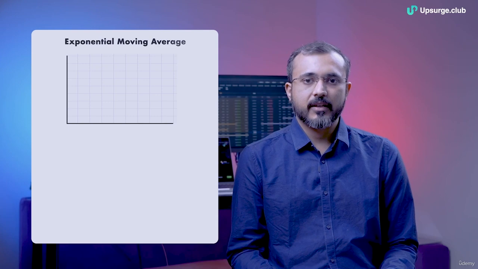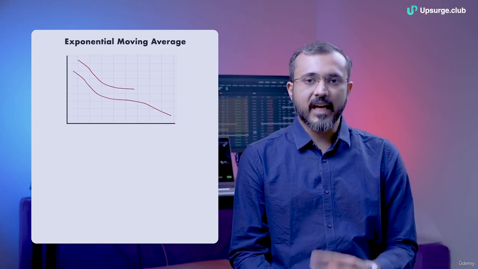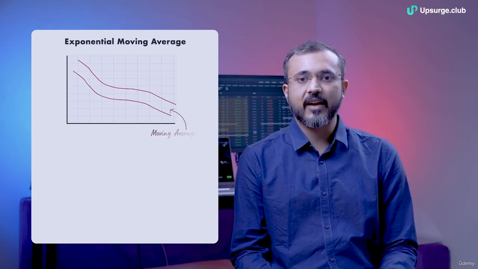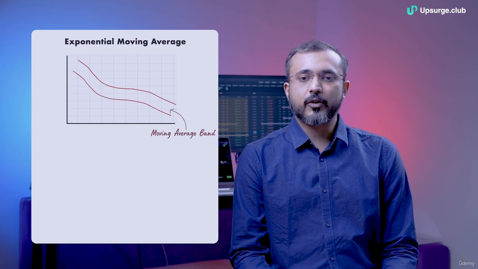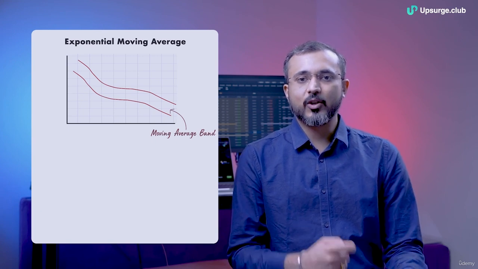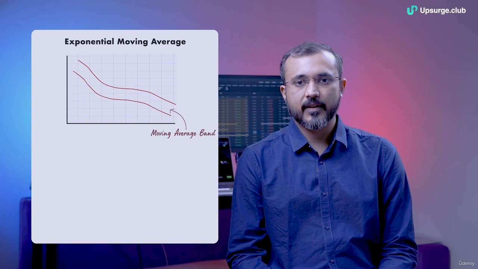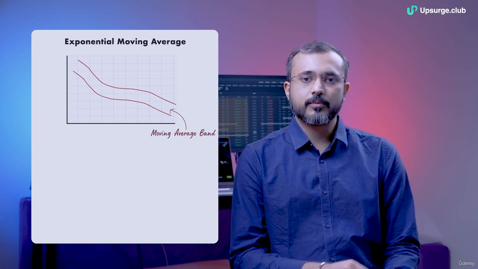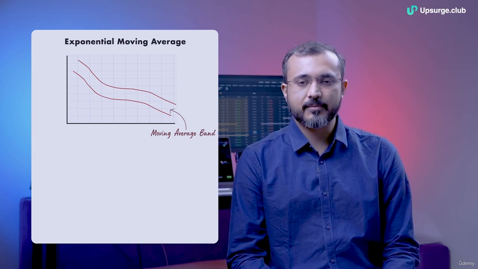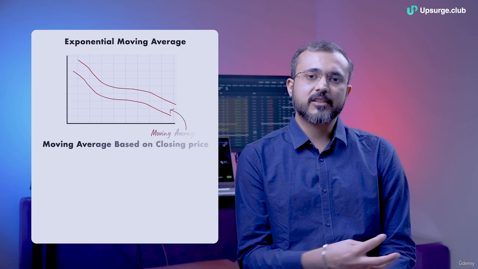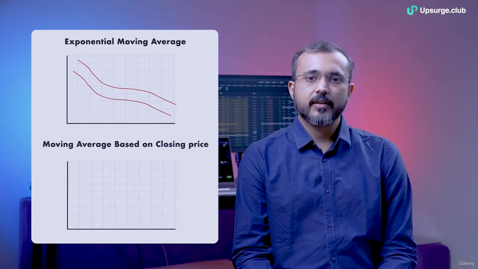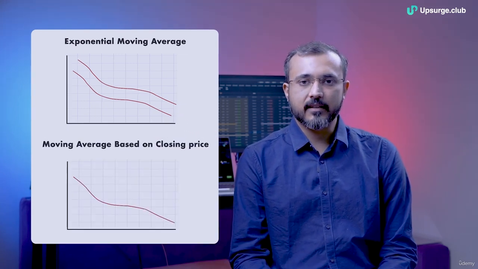So in this course, we are not going to plot just based on closing prices. We are going to plot two moving averages, which we call the moving average band. We are going to use high and low as two data sets to plot the moving averages. So it's a substitute to moving average based on closing prices, because when we plot based on closing prices, we have only one smoothing line.